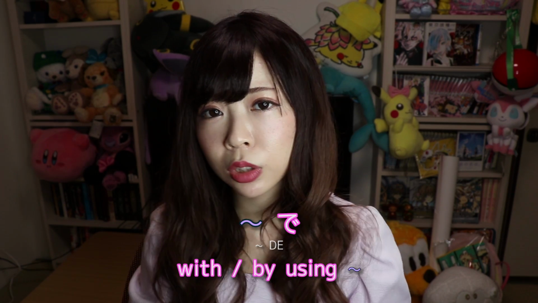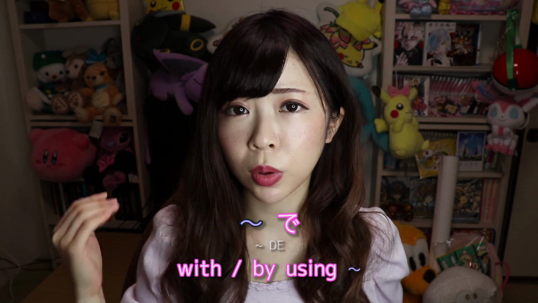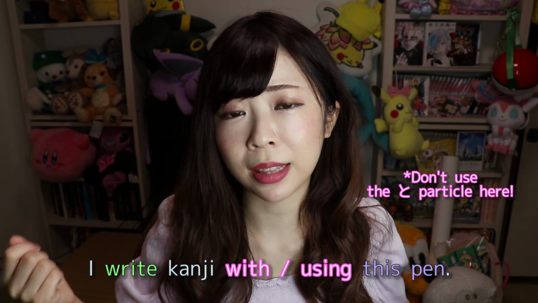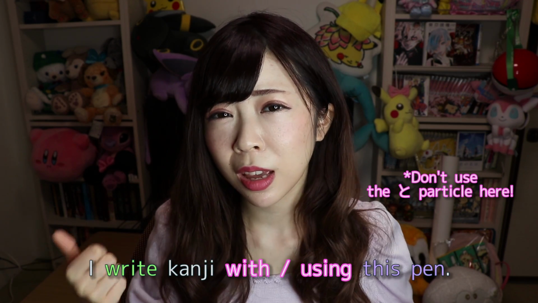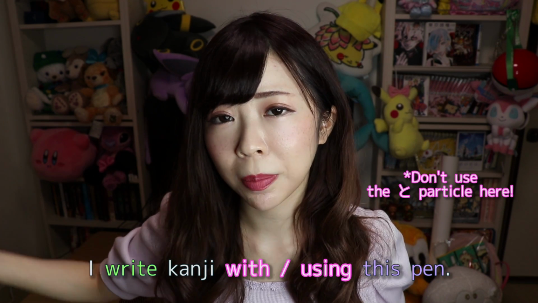Alright, so I said we normally use the de particle to indicate location, but sometimes we don't use the de particle just as at or in. The de particle can also be translated like by using something. So in English, saying by using is not the most common way. For example, I write kanji with this pen. In English you use the preposition with, but you can't use the to particle to mean with a pen.